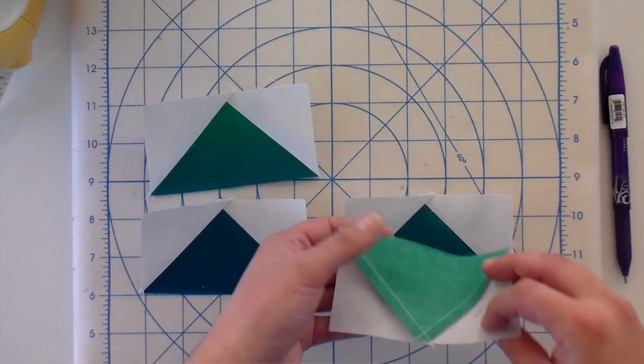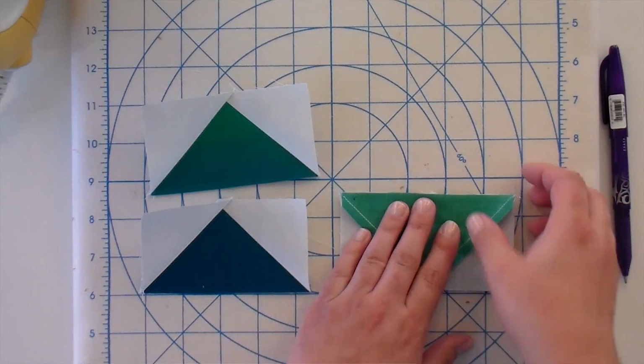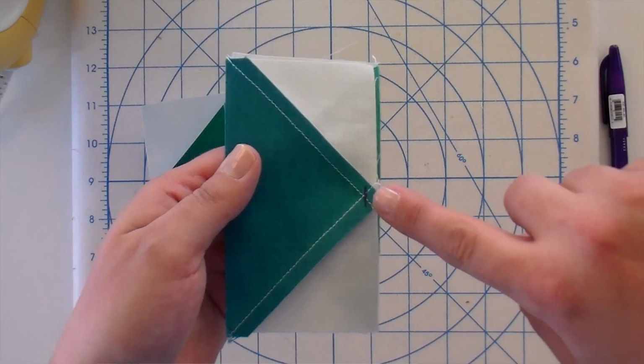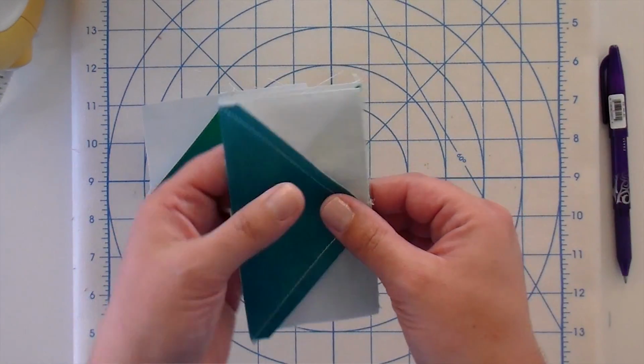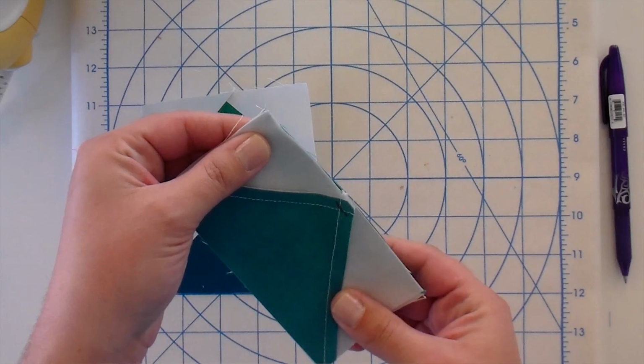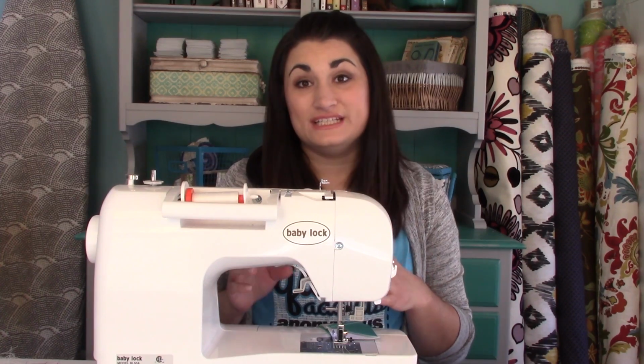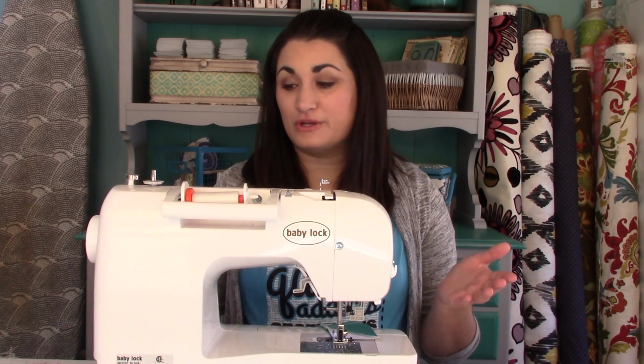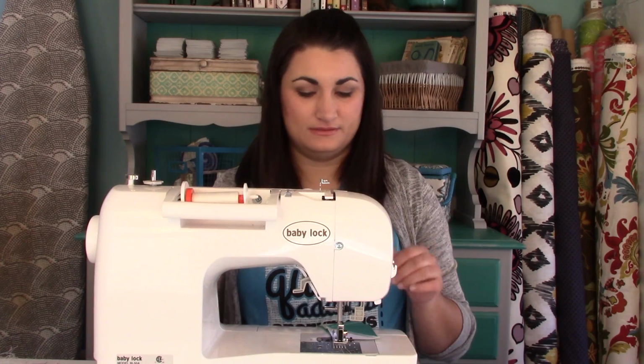So I'm going to take this, flip it over, and then flip it over again because I want to sew this seam. I want to sew where we made that mark to get that perfect point. So I need to change the stitch setting on my machine so that I'm now sewing a 1/4 inch stitch, because that's what we need to put our pieces together when we quilt.